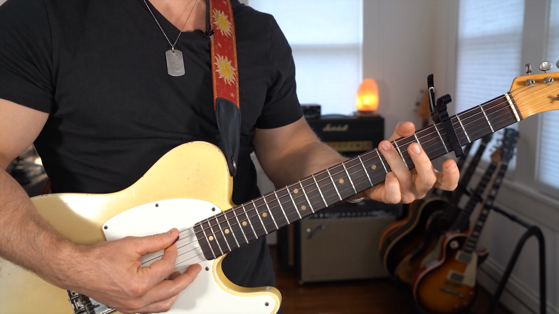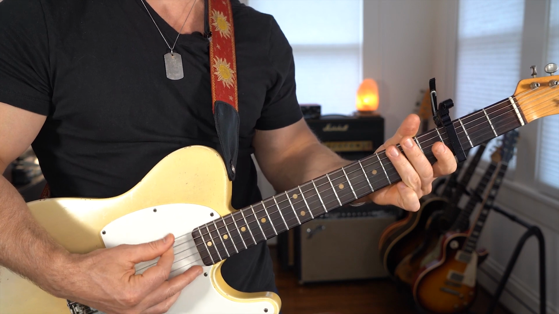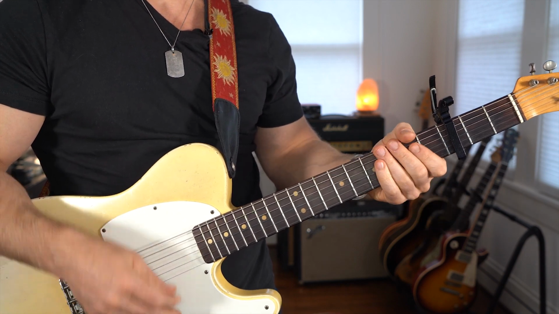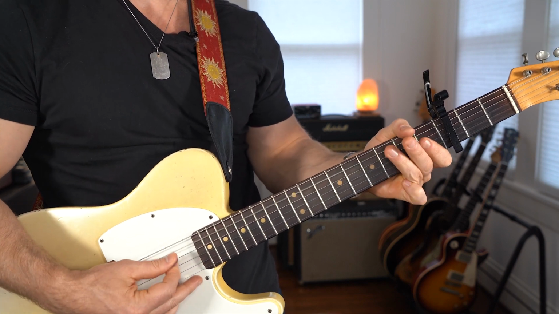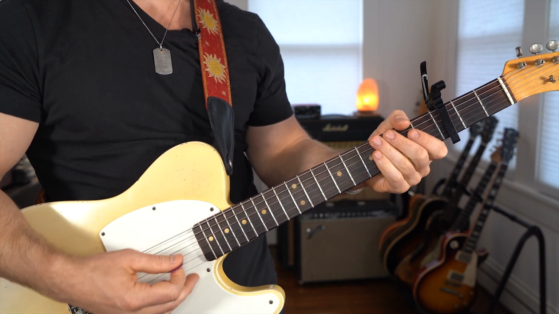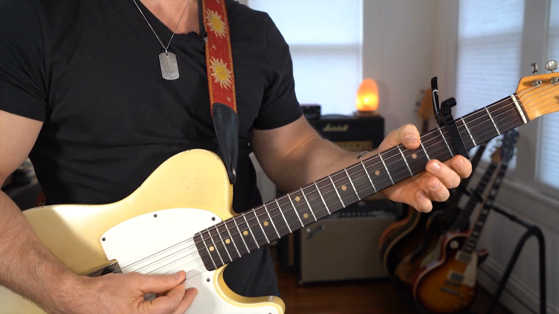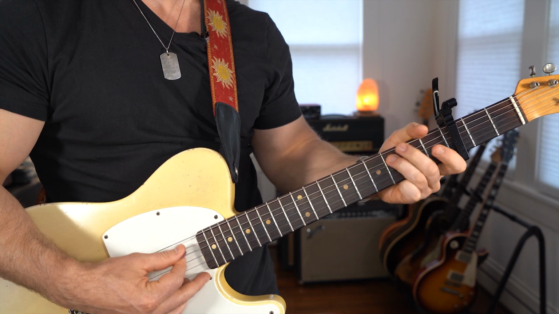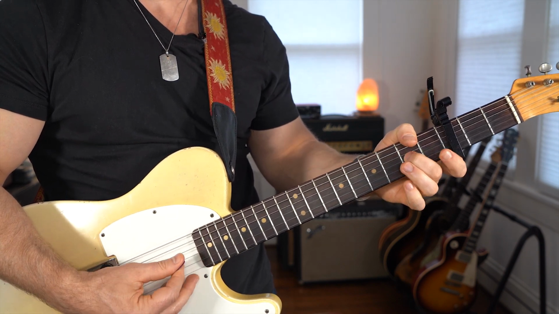And then I have this E and A string right here. So I can keep coming back and really droning that. Of course, the fifth string is my root. Okay.